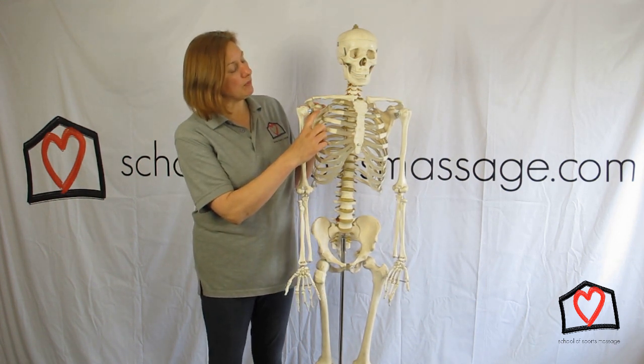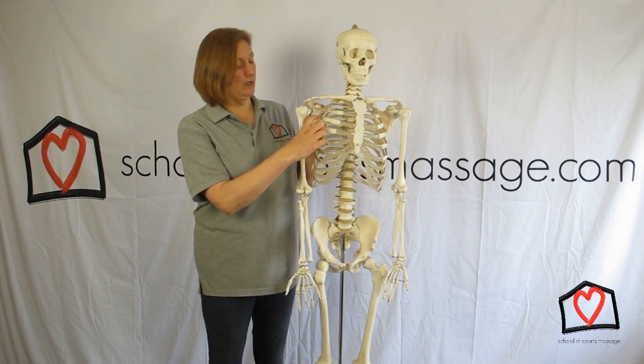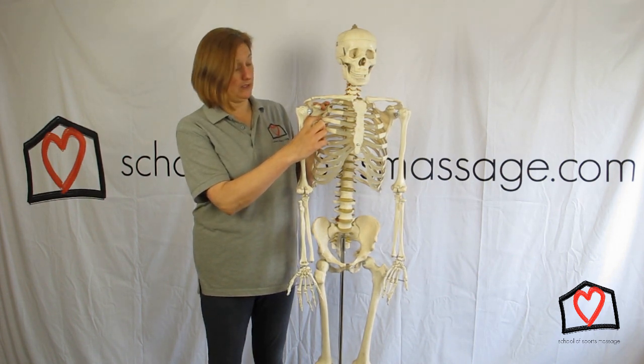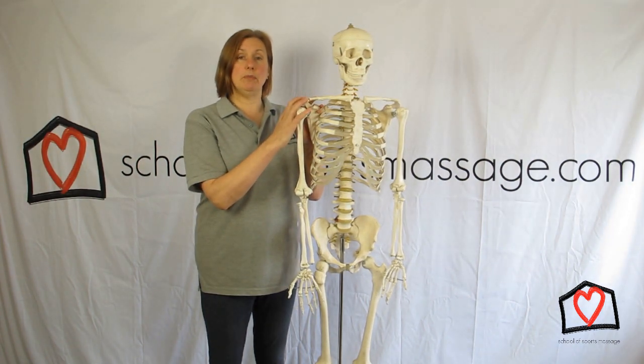You have your subcoracoid, which sits here, and below that again your subscapular bursa. So that's all the bursas you need to know for the shoulder complex.